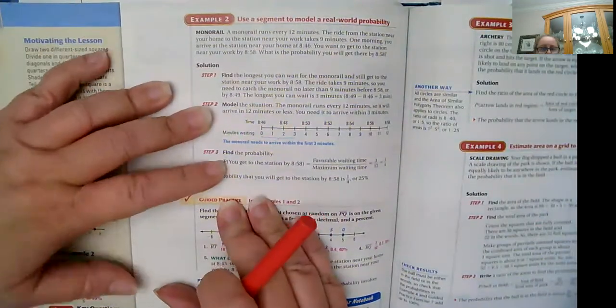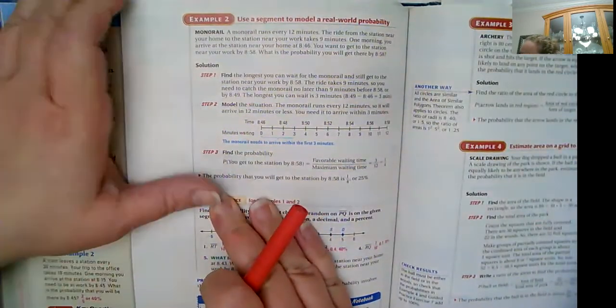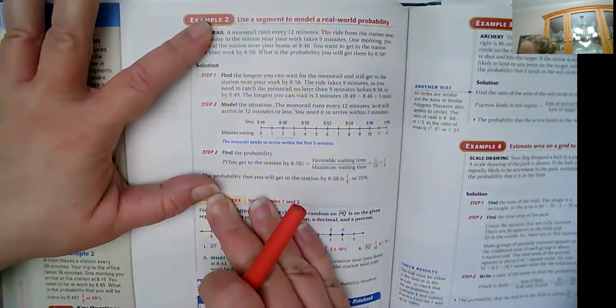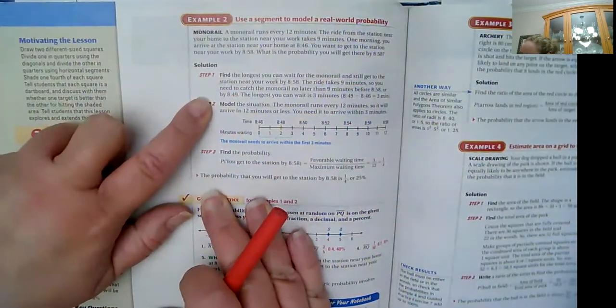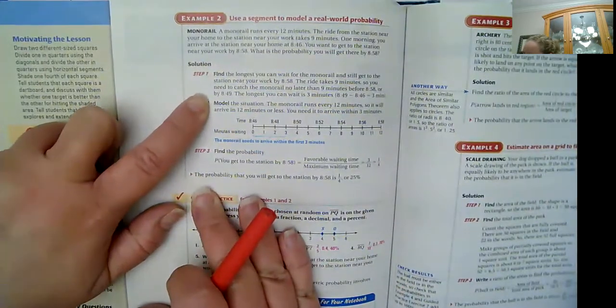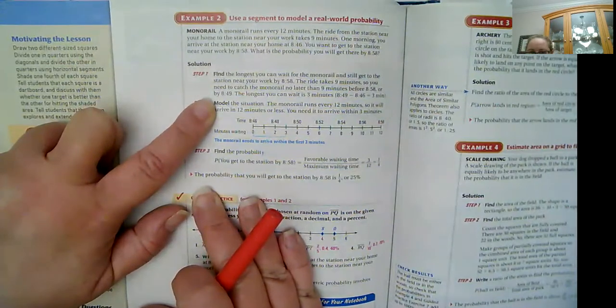So I'm just going to read through the solution and make it easy. So step 1, find the longest you can wait for the monorail and still get to the station near your work by 8:58. The ride takes 9 minutes. So you need to catch the monorail no later than 9 minutes before 8:58 or 8:49.